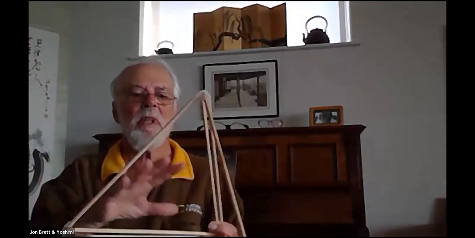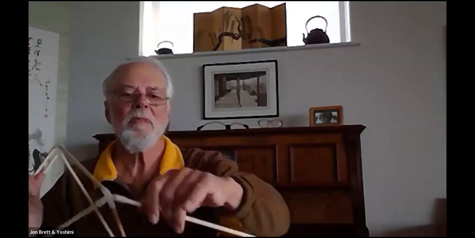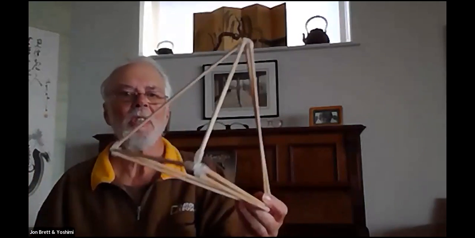This still happens, doesn't matter how long these pieces of wood are, and it still works. Whereas you can say it in words, but it doesn't mean anything to people. But when you can see it, then you can say, yeah, that's scalable. I know what you mean by scalable. It works at different sizes.